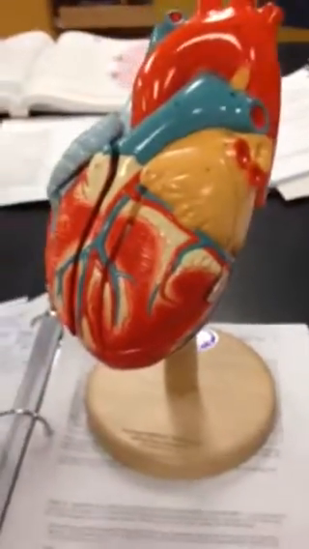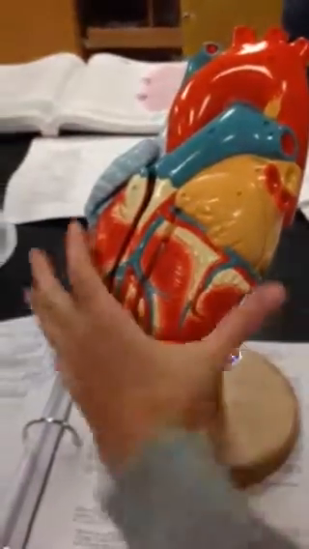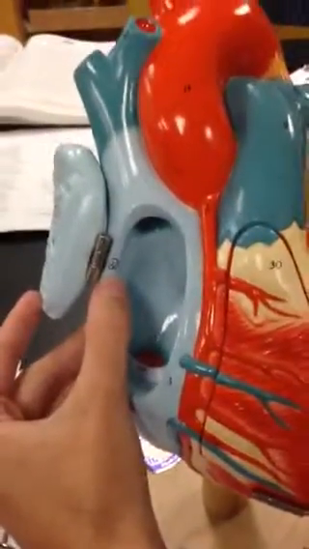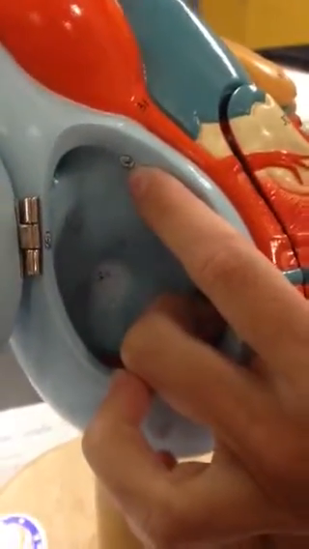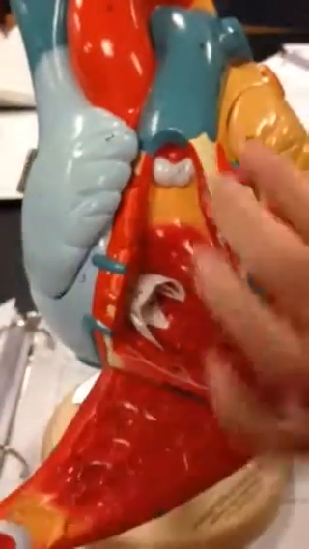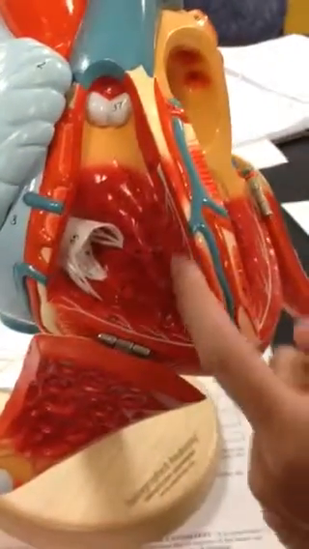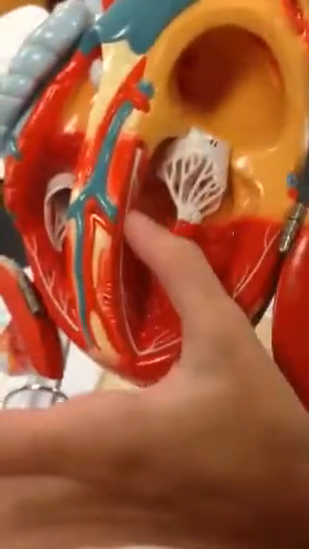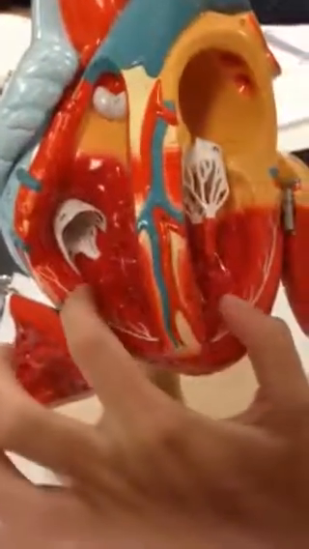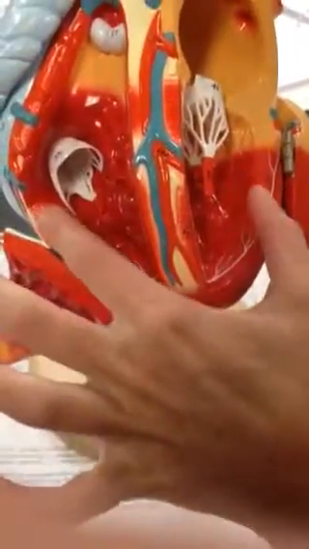And then we go to the SA node, back in the right atrium. It's number 32 right there. Then you have 36, which is right under there. That's the atrioventricular node, or AV node. The atrioventricular bundle of His is right up here, right before it branches out. This one right here is the right branch. This one here is the left branch. And those both come down right here to make the Purkinje fibers.